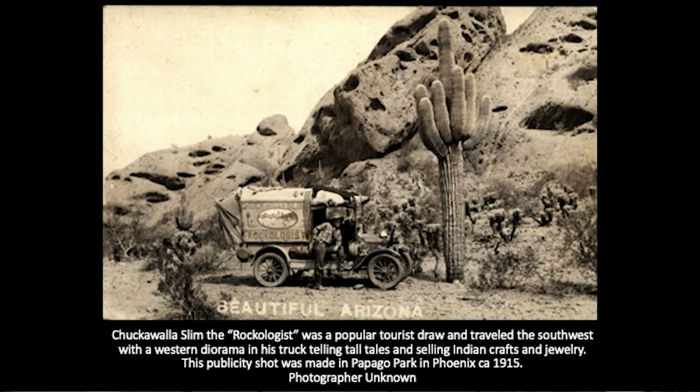Chuckawalla Slim, the rockologist. This was set up at Papago Park. He sold jewelry and crafts and whatever out of the back of a variety of cars from the 19-teens, 1920s, up into the 1960s, I believe. I bought something from him in Prescott when I was a kid, so he was around that long. And I've got a whole series of images by and about him.